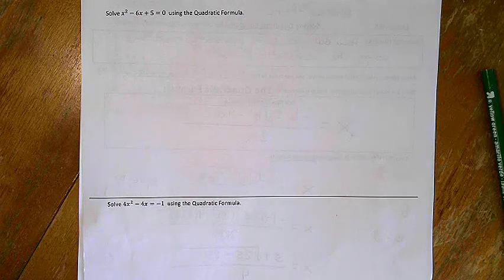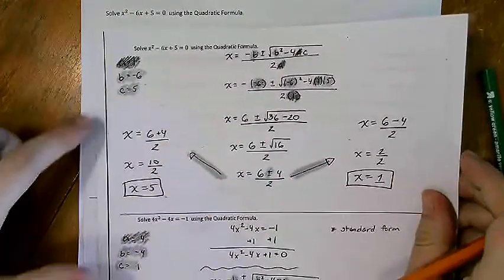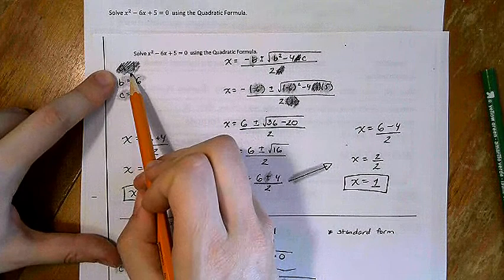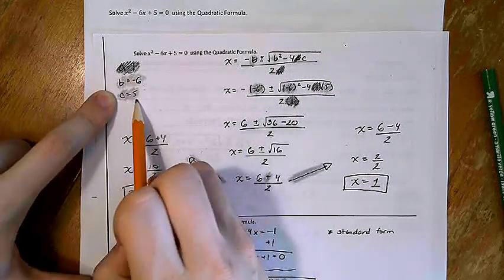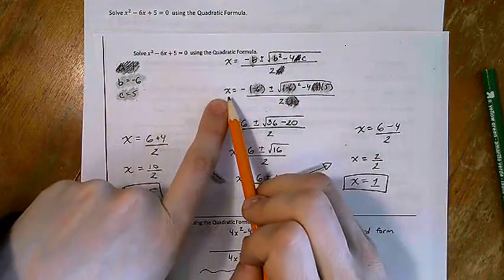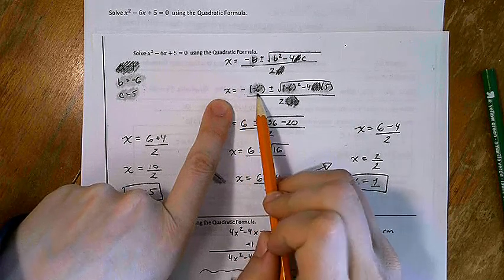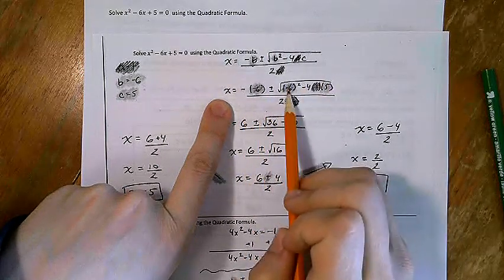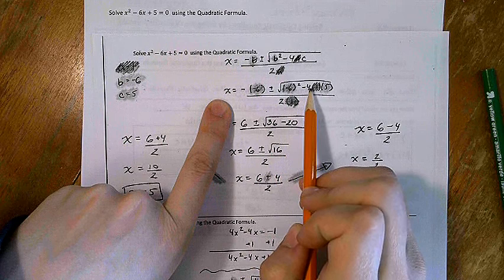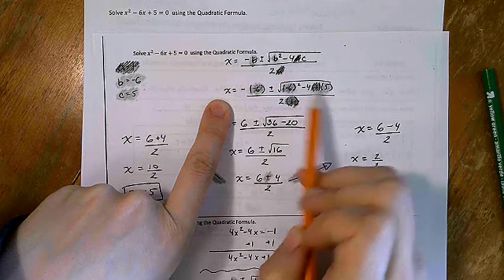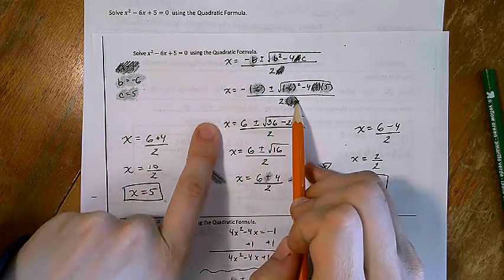All right, this is what you should have gotten. We have a equals 1, b equals negative 6, and c equals 5. So when I go to plug that in, I get x equals negative negative 6, plus or minus the square root of negative 6 squared minus 4 times 1 times 5, divided by 2 times 1.